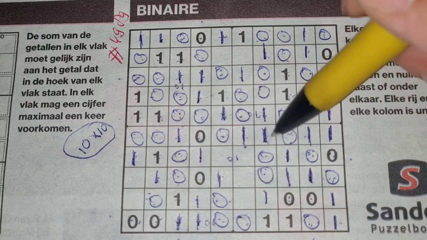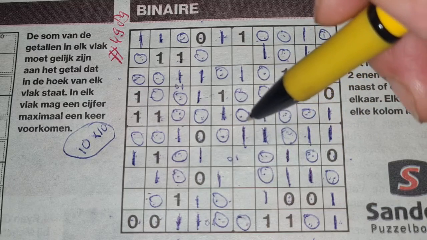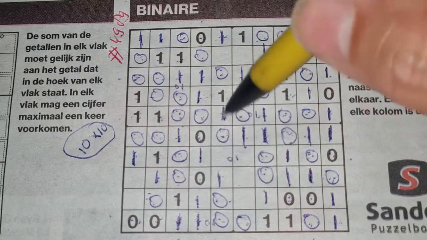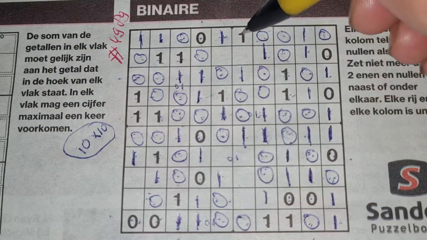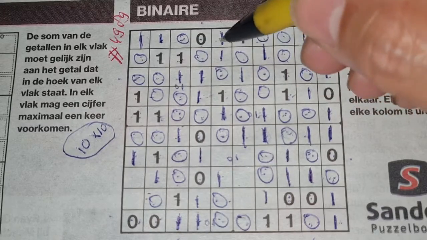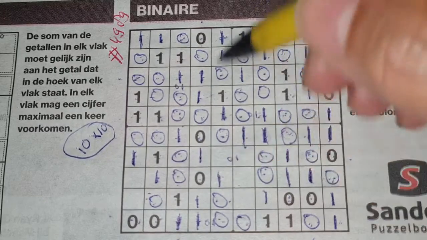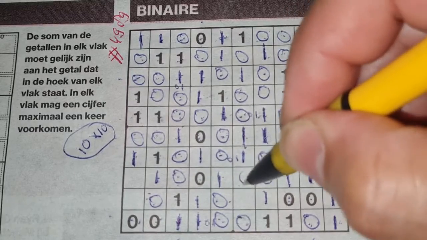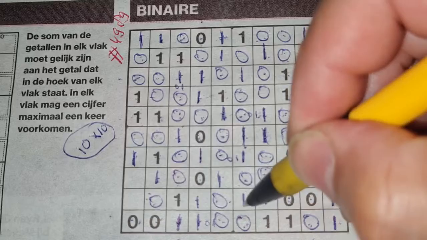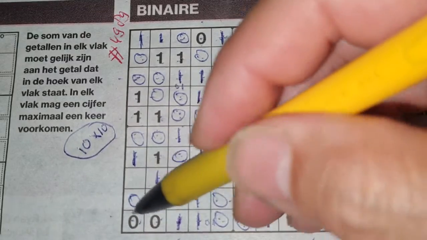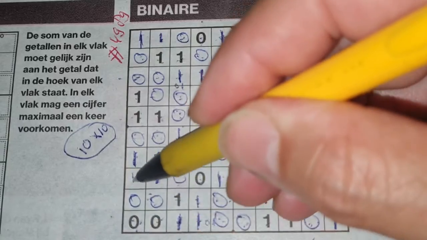And now, let me think. Between two 1s comes an O. Between two O's comes a 1. 5 1s, so the rest are O's. Between two O's comes a 1. Double 1, here no, there no. Between two O's comes a 1. 5 1s, so the rest are O's. Double O, here 1, there 1.